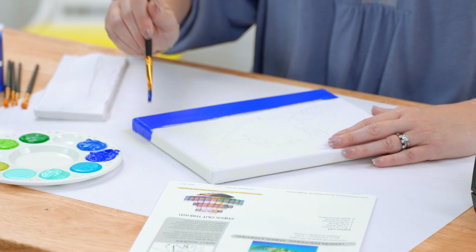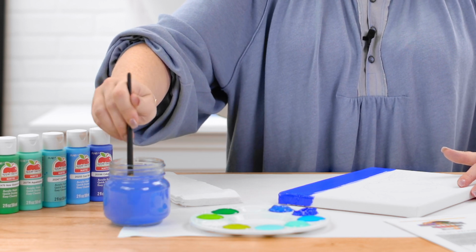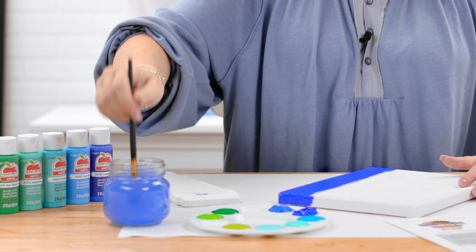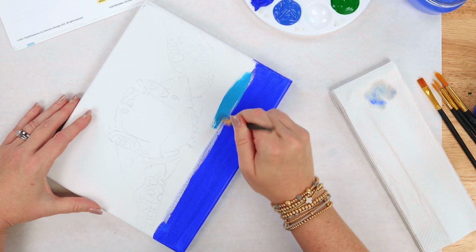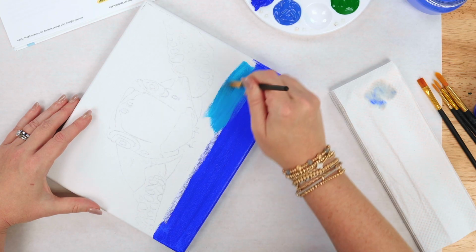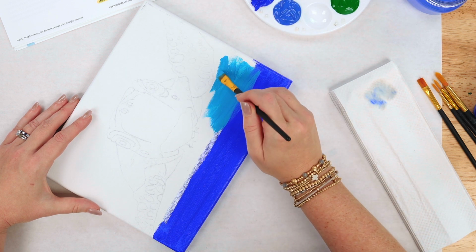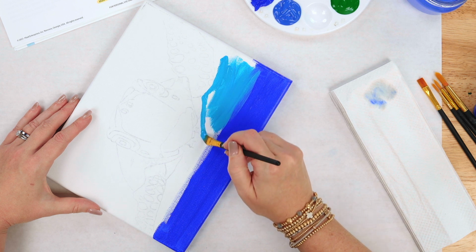So now that I have some dark blue on the bottom part of my canvas, I'm going to swish off my brush in the water, dry it off a little bit, and move to this darker blue-green color. I'm going to paint that right up to my turtle, to the edges. I'm just going to cut in to the edges of his body.